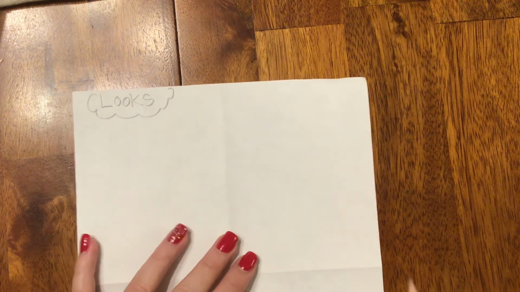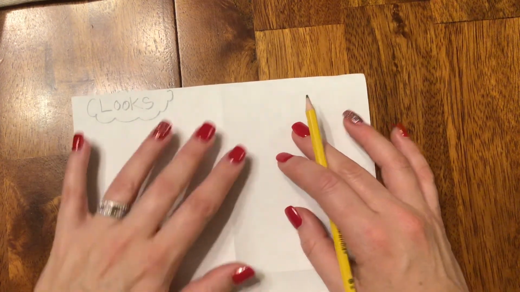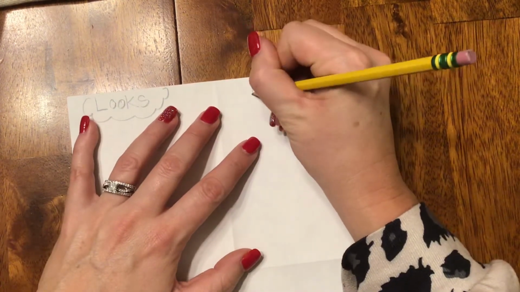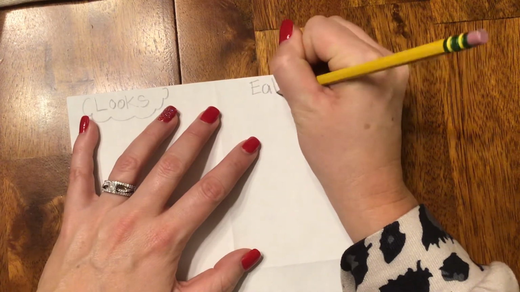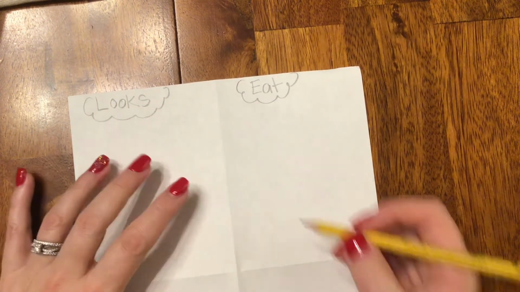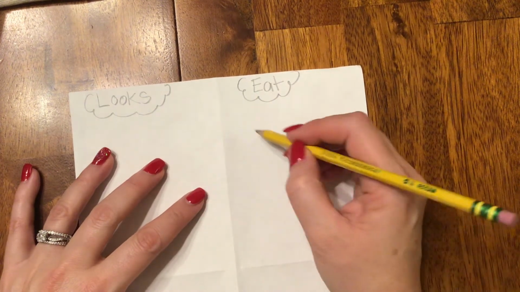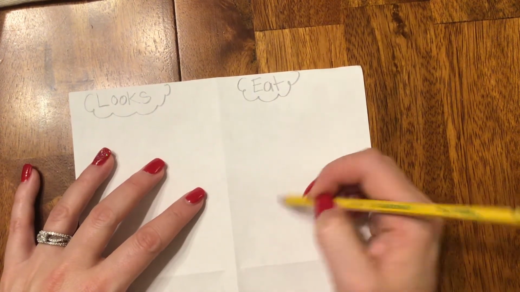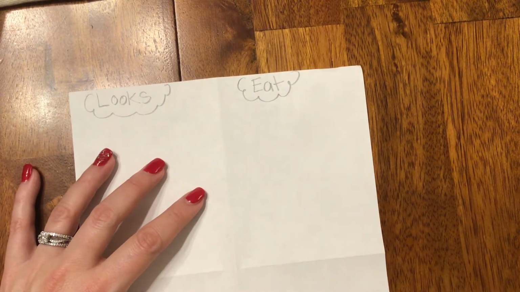Then, over here on this next side, I am curious about what penguins eat. We know all animals need to be able to eat to survive. So what are things that penguins eat? And so in this section, we'll just be taking notes, making a list of what penguins eat.